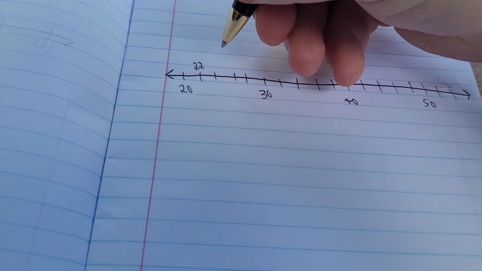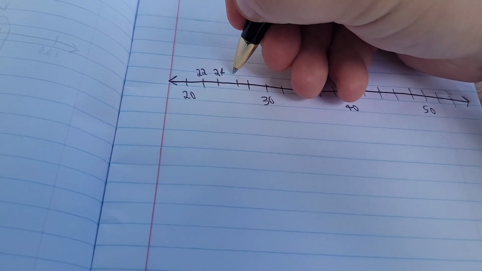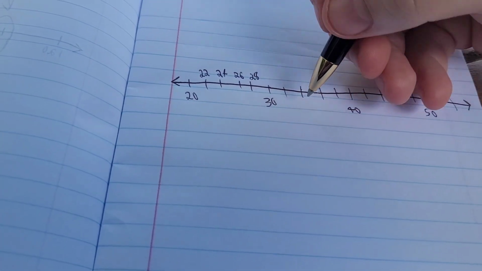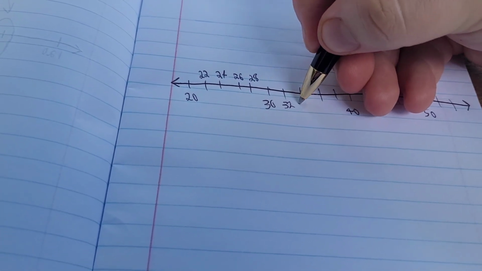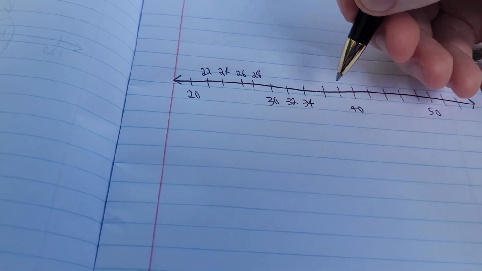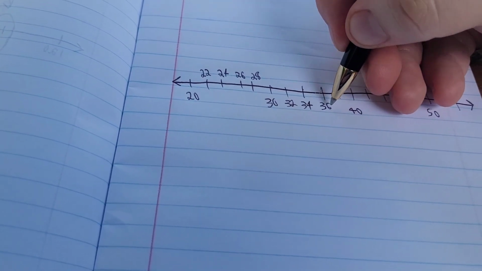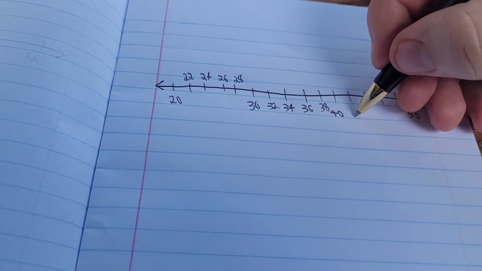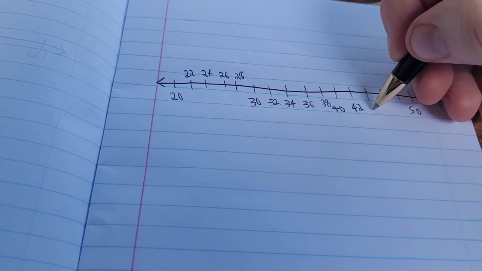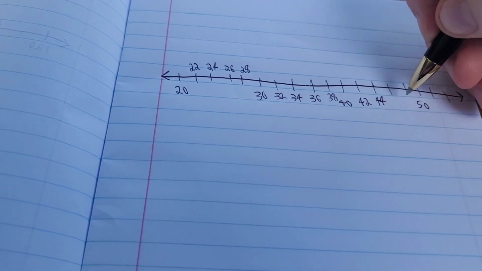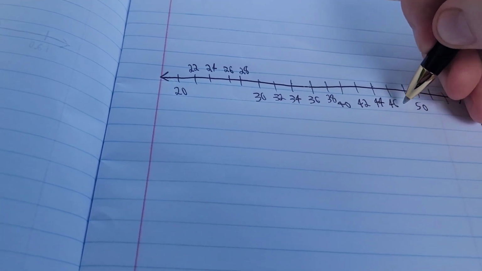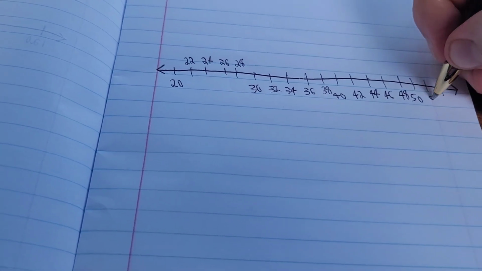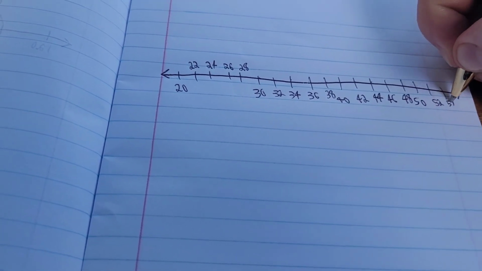We have 22, 24, 26, 28, 30, 32, 34, 36, 38, 40, 42, 44, 46, 48, 50. And it keeps going on from there, 52, 54, and so on.